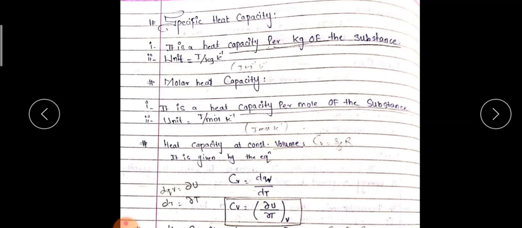It can come for the MCQ purpose. Then molar heat capacity is nothing but the heat capacity per mole of the substance. That you have to remember. Here the two MCQs are there. Then the unit is joule per kilogram per Kelvin, and here joule per mole per Kelvin. Those units you have to remember, that may come for the MCQs. Unit of the specific heat capacity is dot dot dot. Unit of the molar heat capacity is dot dot dot.